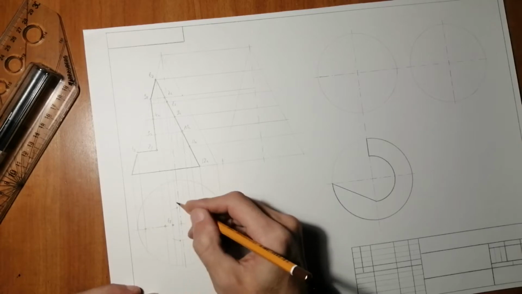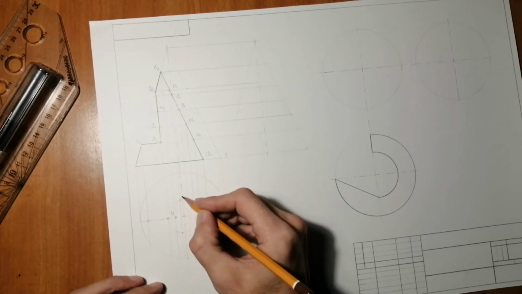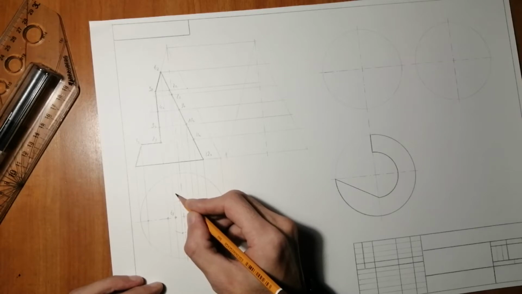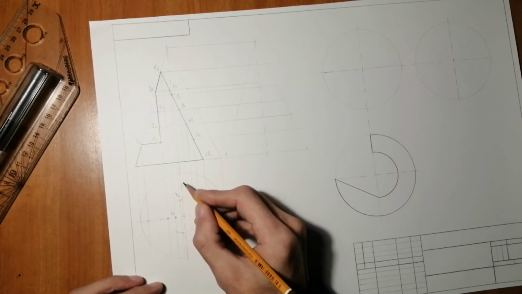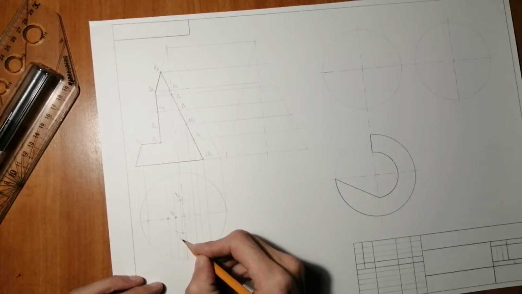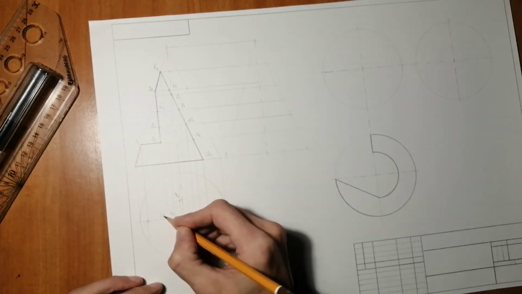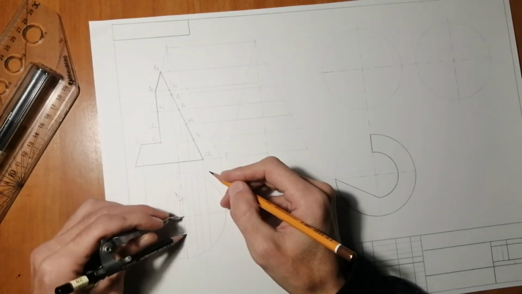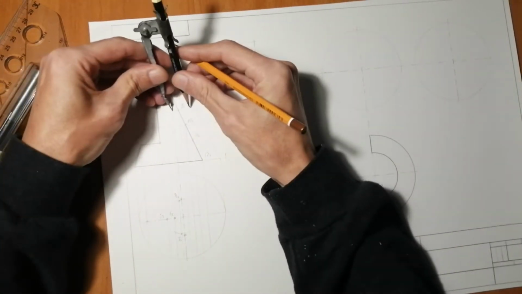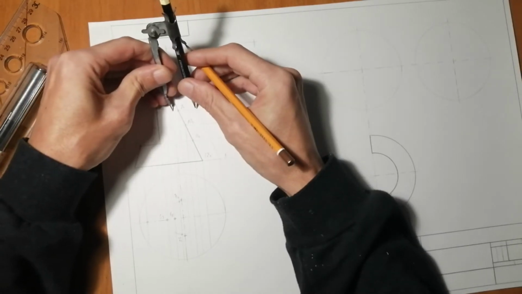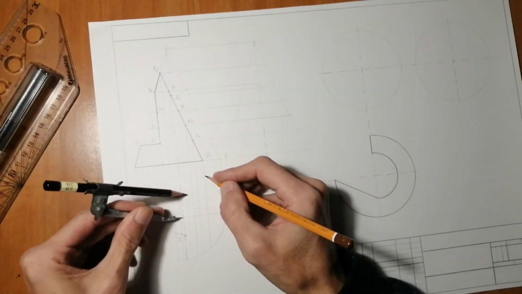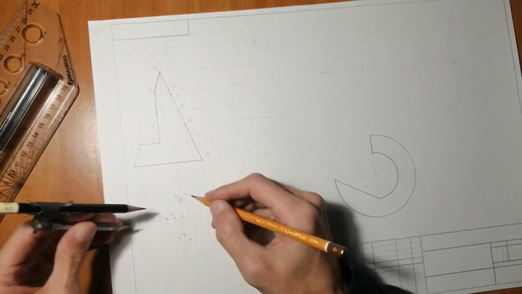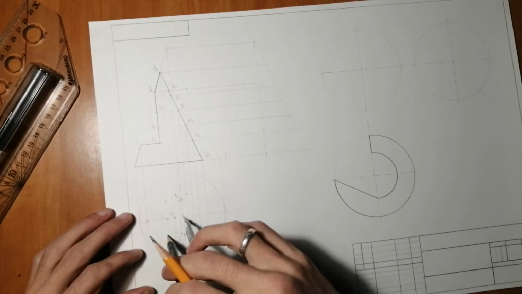And then I find new second points, symmetrical points, mirror points, 7-2 and 5-2. Next step, I find the next new points.